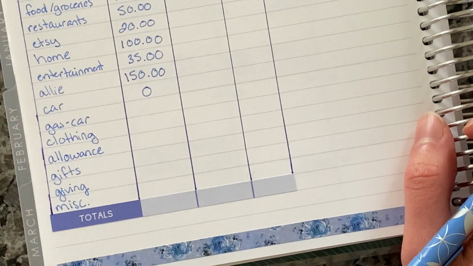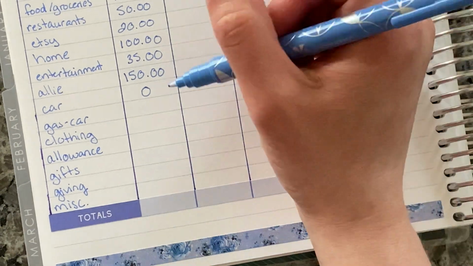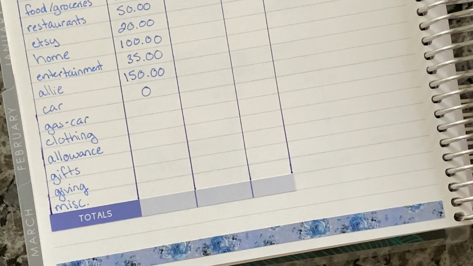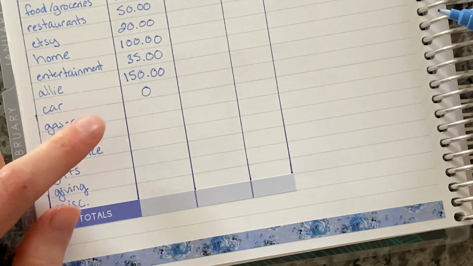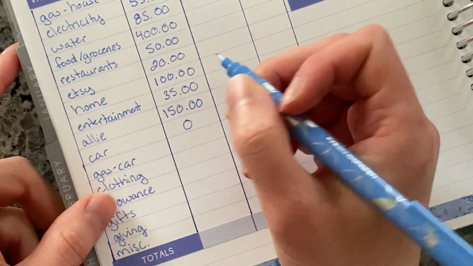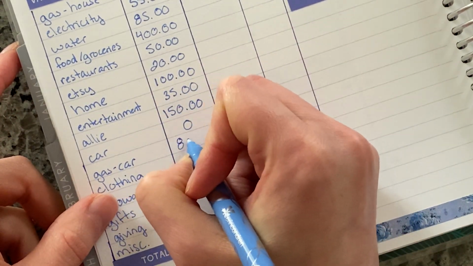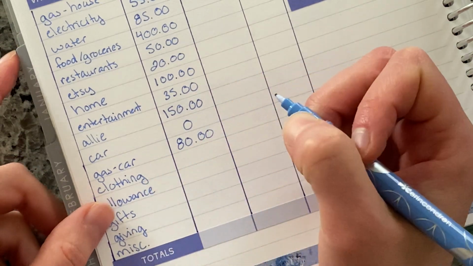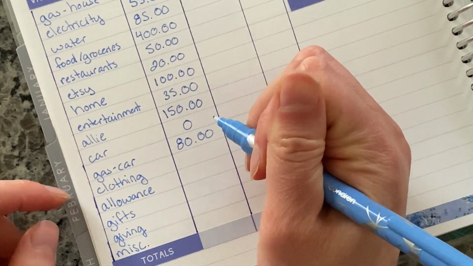Gas for our car. So this is what I said. I only put a fill up once, but now that I think about it, my husband's going to be driving quite a bit next month too, because he's starting to play cricket. And I think I'm going to kind of double that. I think I'm actually going to put like $80 toward our gas since we're going to be driving a lot. So that'll be like 2 fill-ups worth.